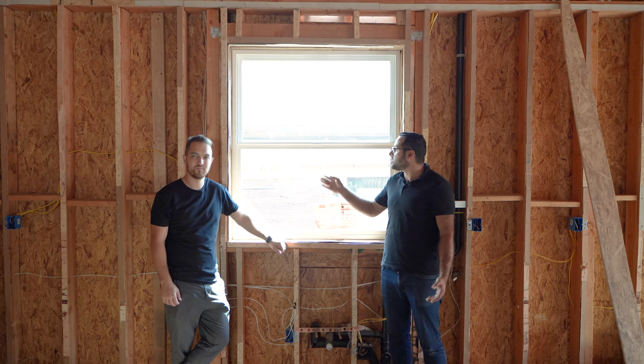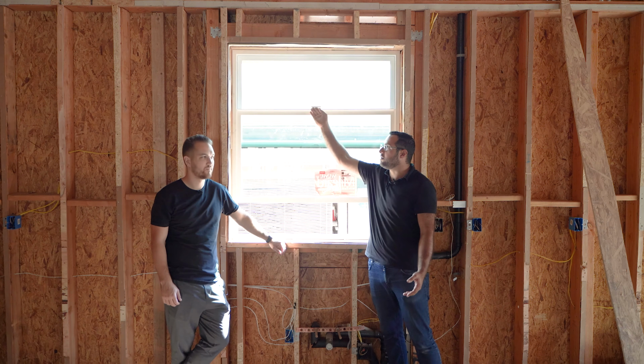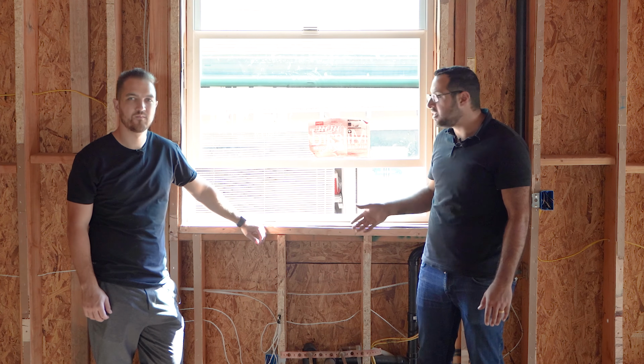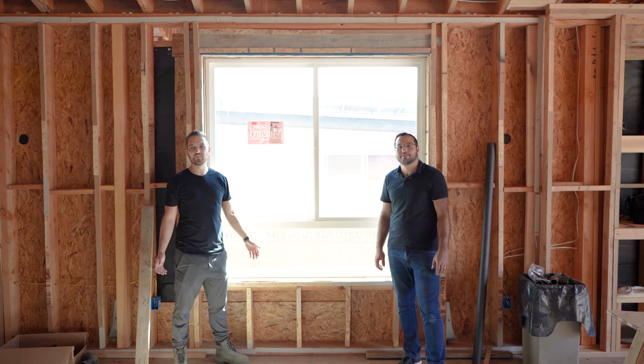So a hung window is hung from the top, so generally it opens this way. You can have what's called a double hung, where both the top part moves and the bottom part moves, but this is just a single hung. We have this in front of our kitchen sink, so you can open it up for airflow whenever you're washing the dishes.